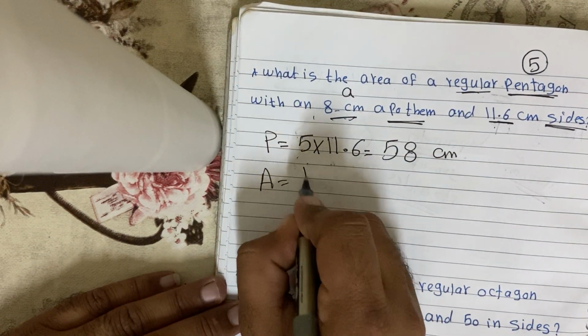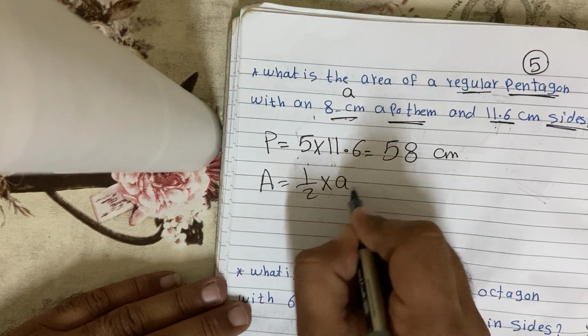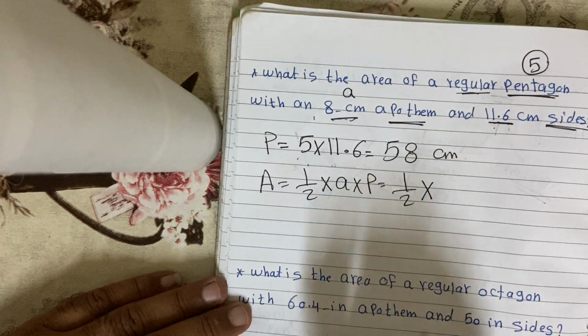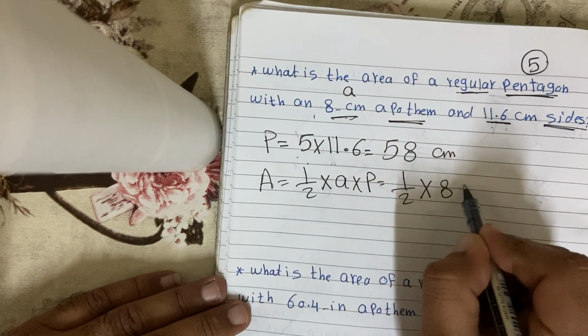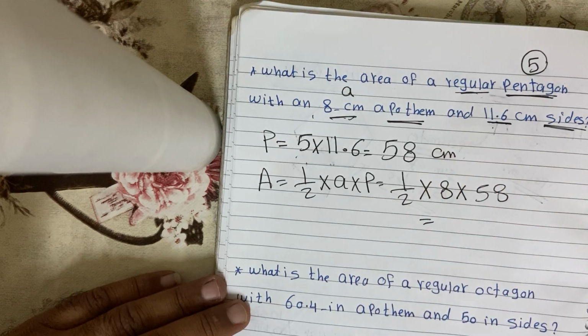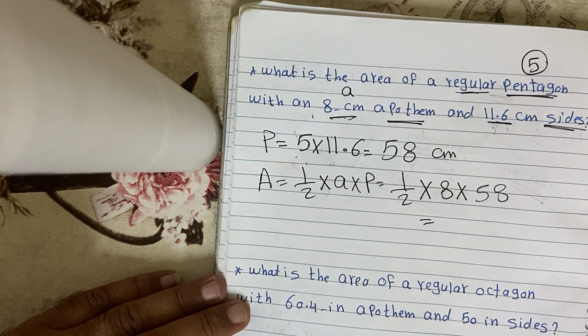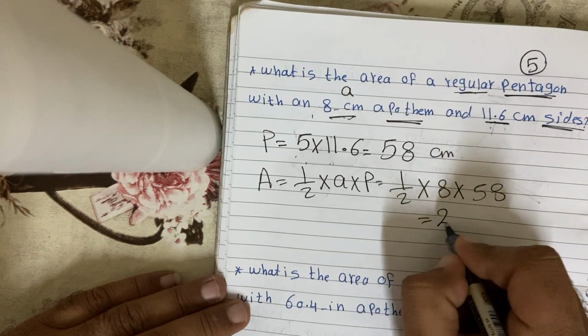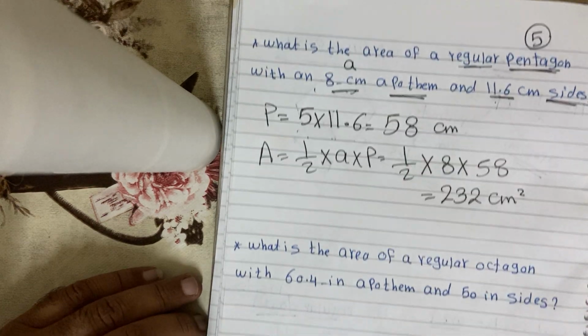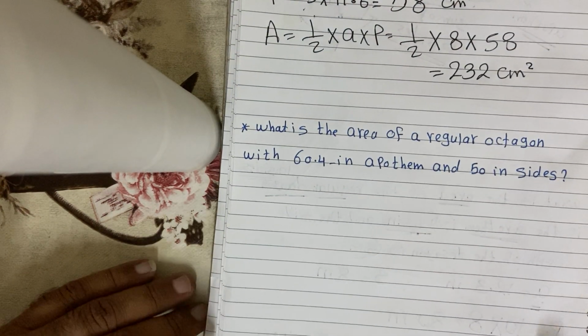So area equals half times A times P. It will be half times A is 8, P is 58. So it will be half times 8 times 58. The answer is 232 square centimeters.